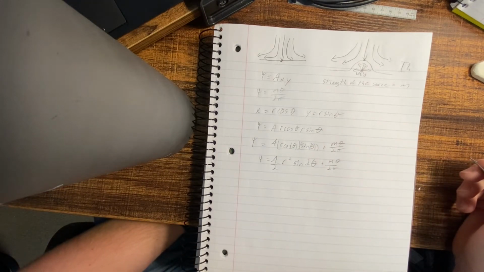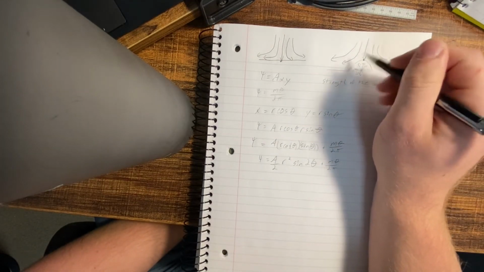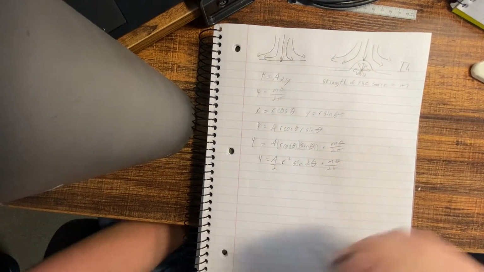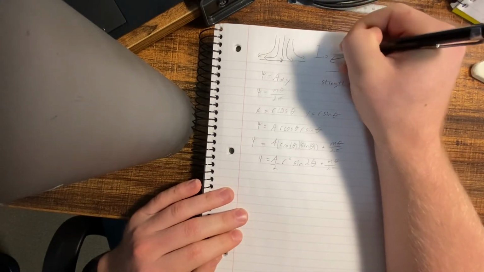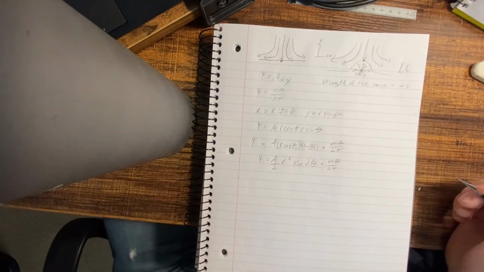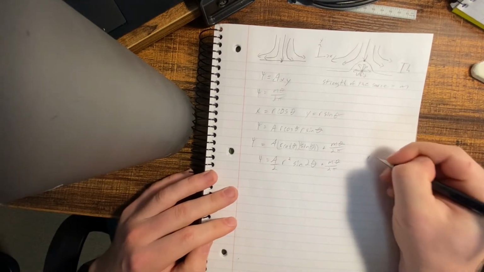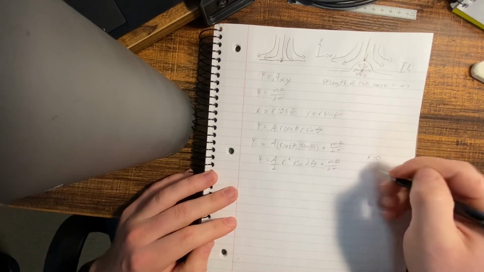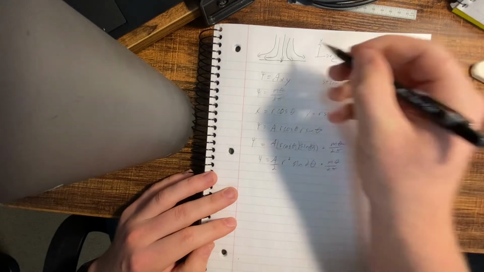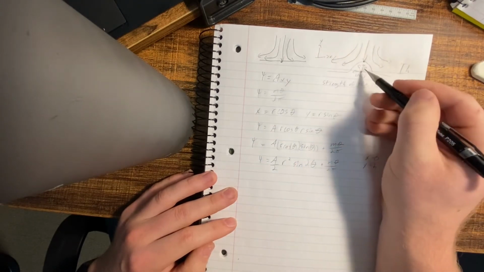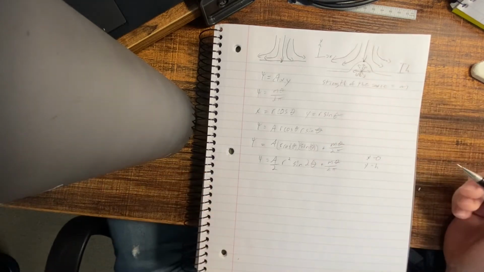But we know at this particular situation, our coordinates are standard xy. We know that x is equal to 0 and y is equal to h, the height of this bump, because this stagnation point is on the y-axis and just raised.